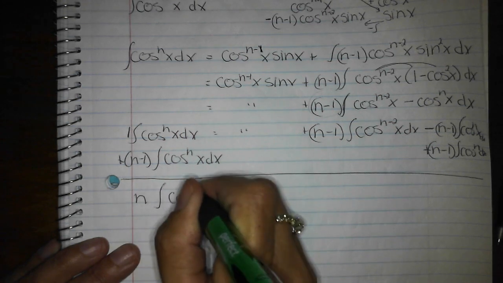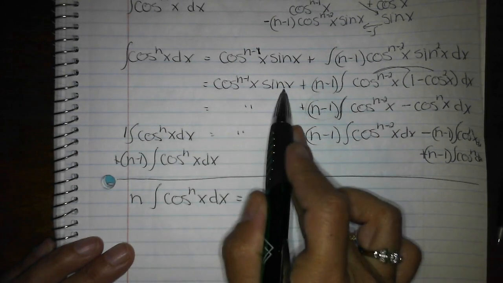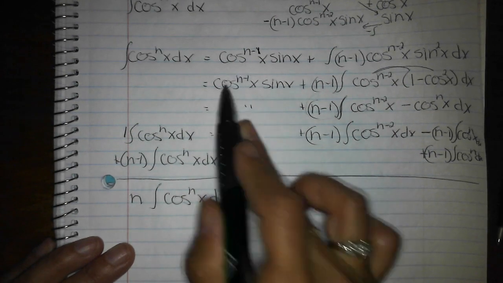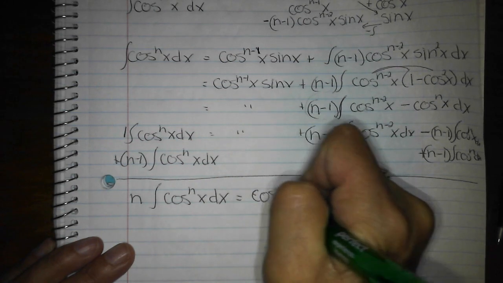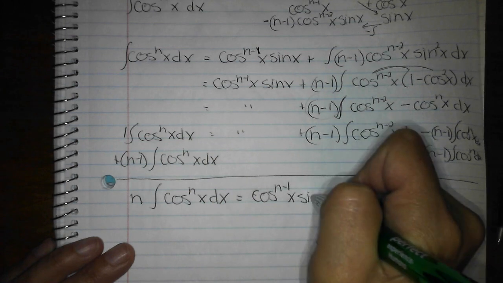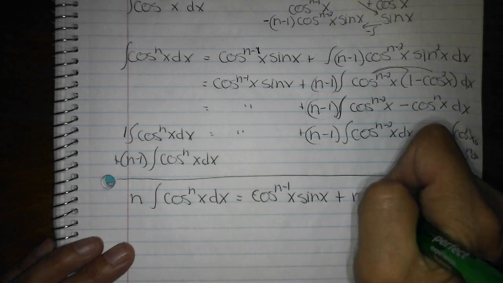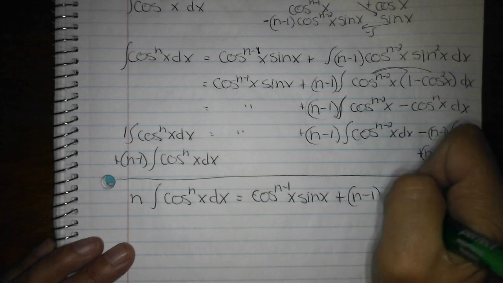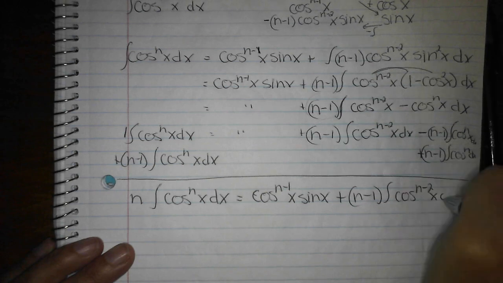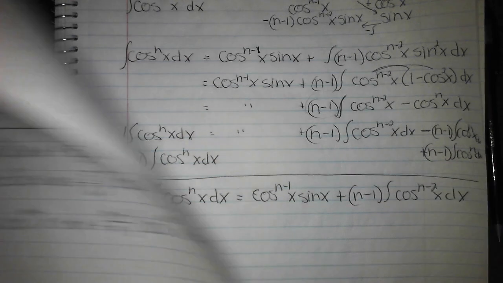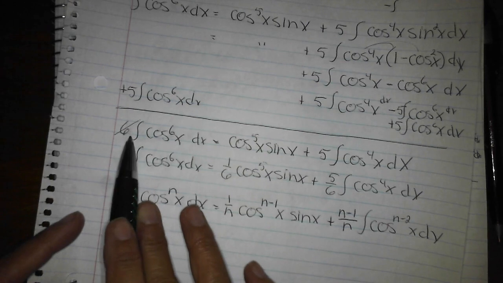Integral of cosine to the n x dx equals, I'm now going to write down my first term because I'm just about done. Cosine to the n minus 1, plus, I got my second term. And then if you look, the last thing I did was divide by the coefficient that's out in front here.